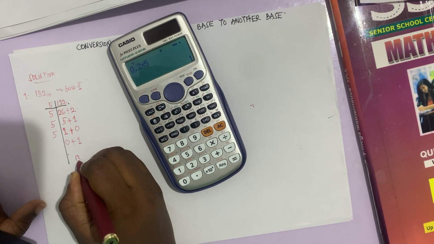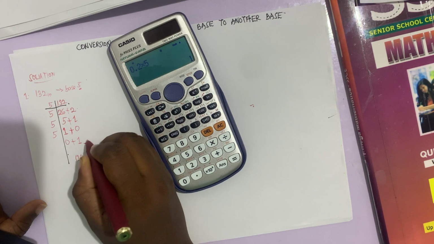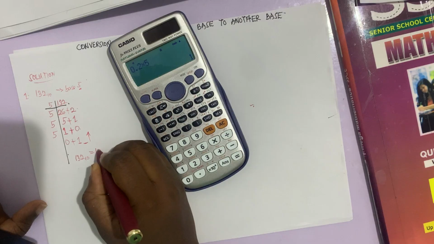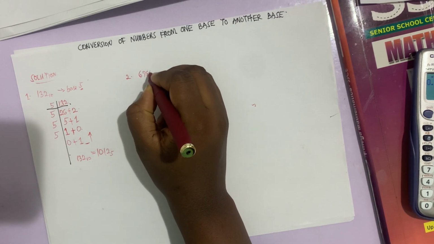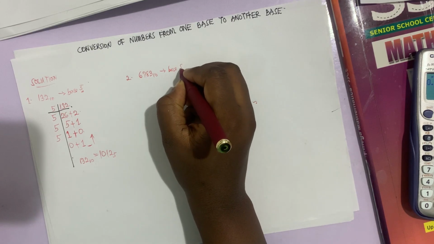So 132 base 10 becomes, you record the remainder starting from the last one, 1, 0, 1, 2 base 5. Next, convert 6783 base 10 to a base 8 number.